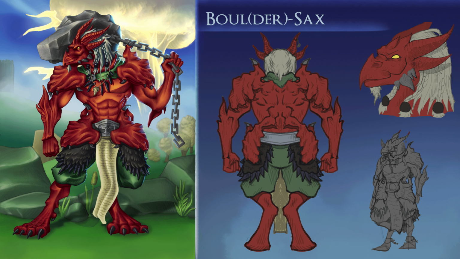And as you can see, I named him Boulder Sacks, or Ball Sacks for short. Yes, I know, I'm hilarious.